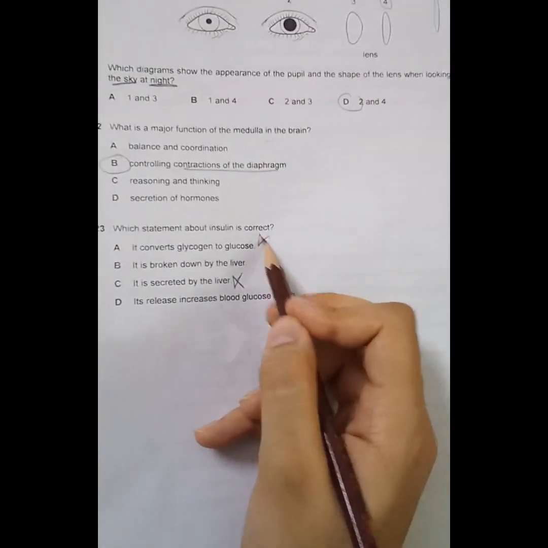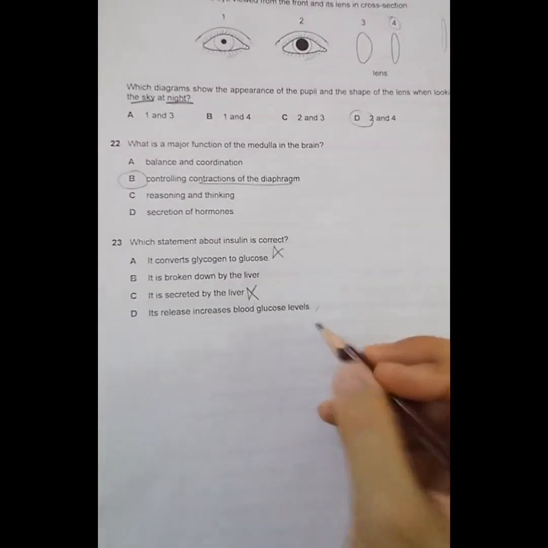It is secreted by the pancreas and converts excess glucose into glycogen so that it can be stored as glycogen stores. And so the last one is wrong as well, because insulin helps decrease the glucose level in our body. That's why a diabetic person is advised to have an insulin injection, so that excess glucose in their body can be converted to glycogen.